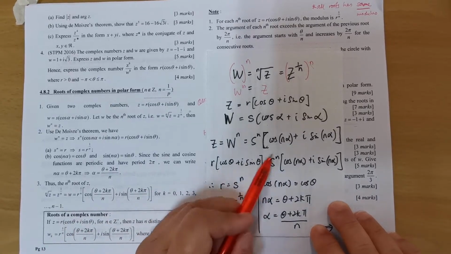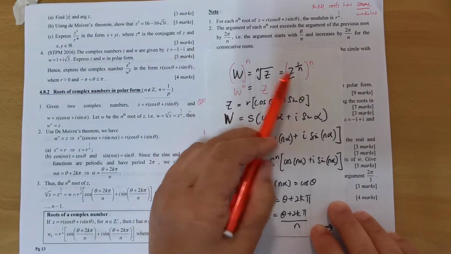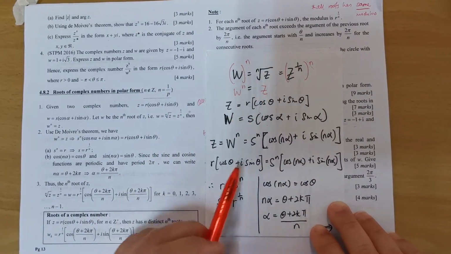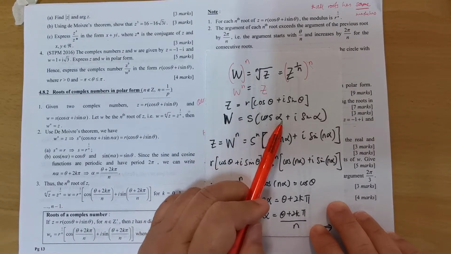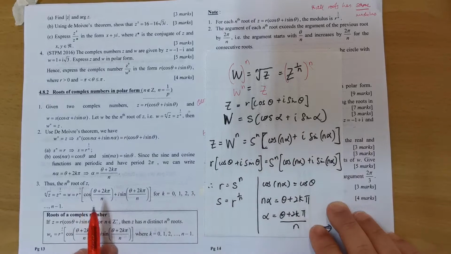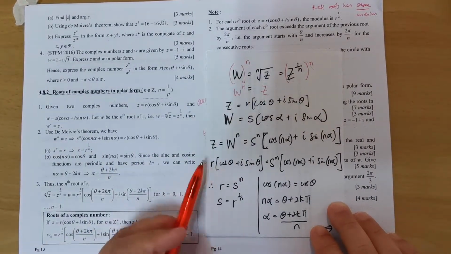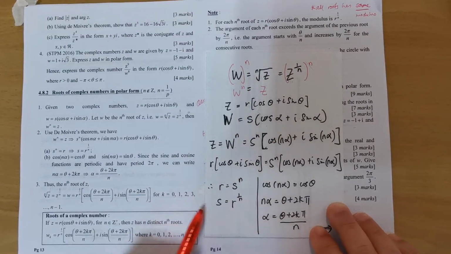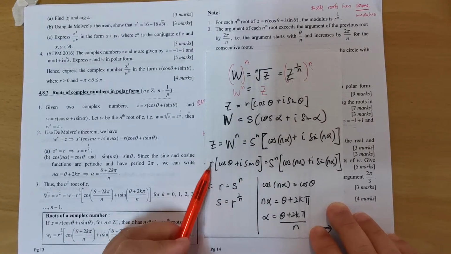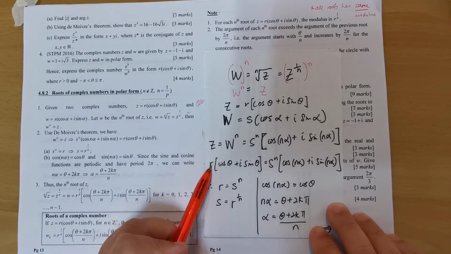Originally w is the nth root of z, so to find the nth root of z we have to find w, which means we have to find s and alpha. From this relationship we know that r equals s to the power of n, because r is definitely given.